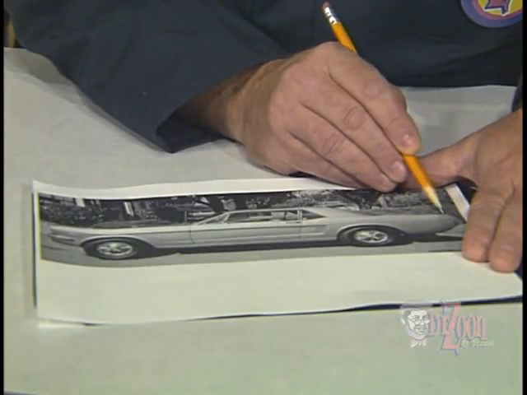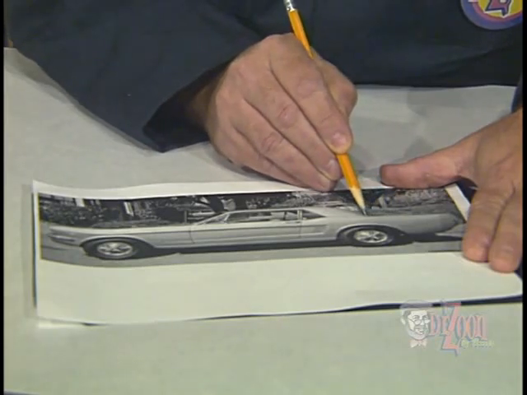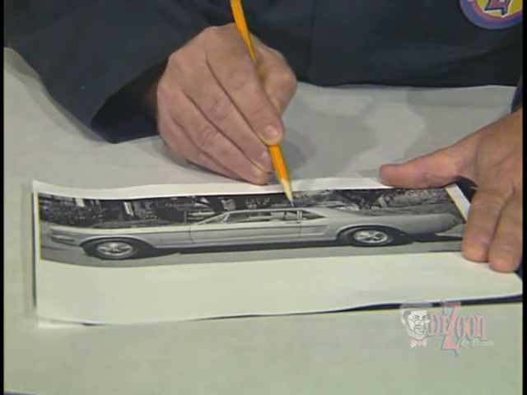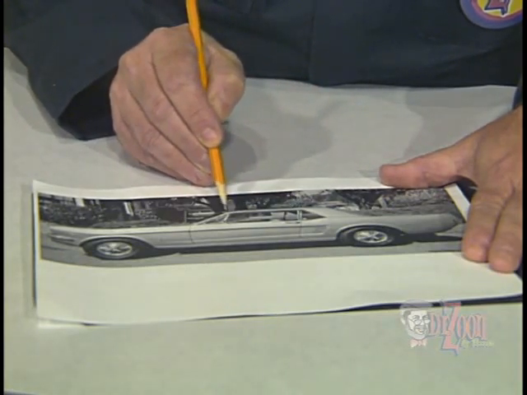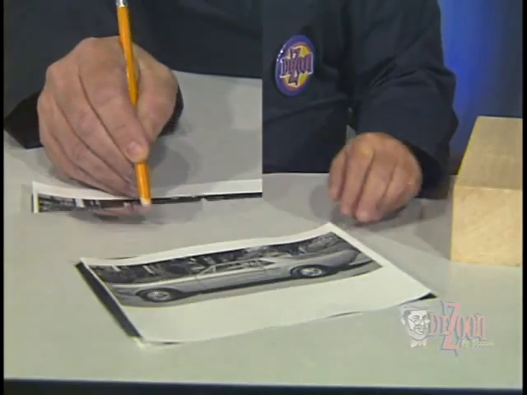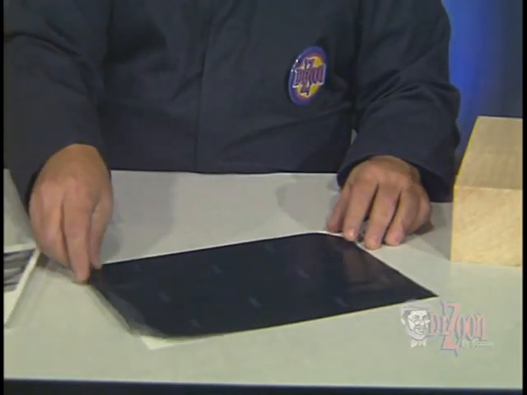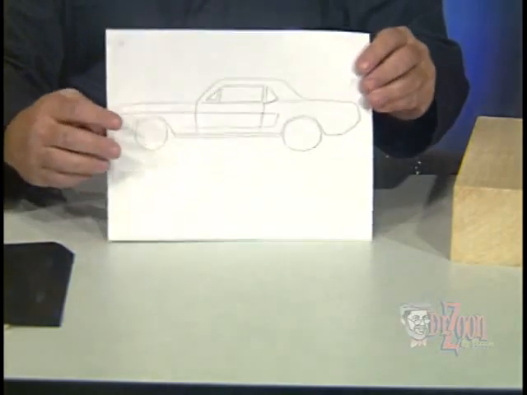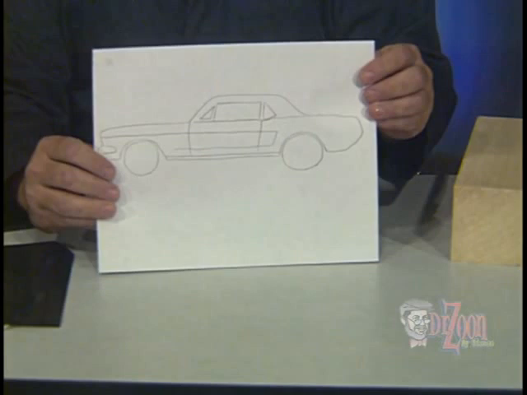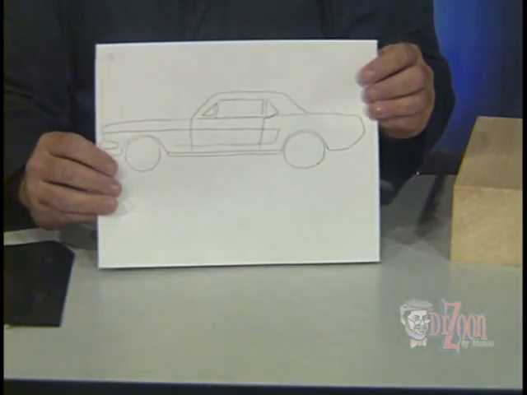We'll cover the outline of the car in pencil, and we'll try and stay right on the very outskirts of the car body as we go all the way around it. Let's remove the full-size copy and the carbon paper. And here we have our drawing of our Mustang. This will give us a good point of reference for our body style and where things will go on our model.